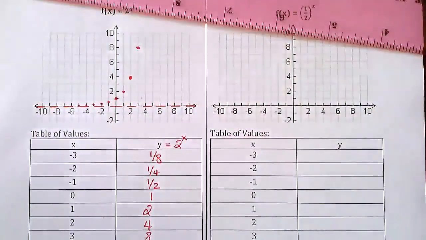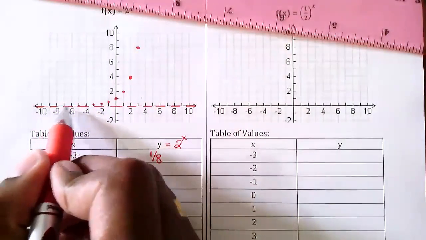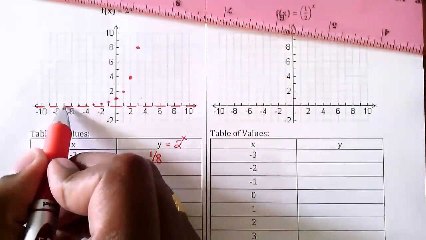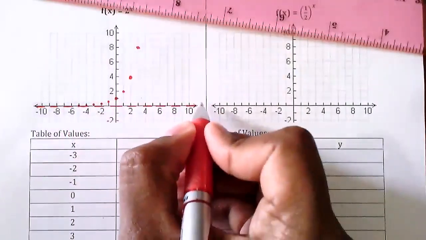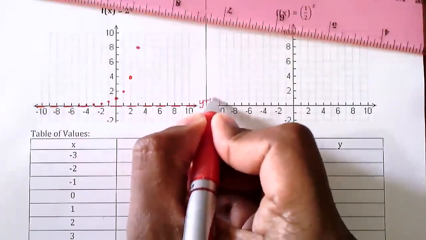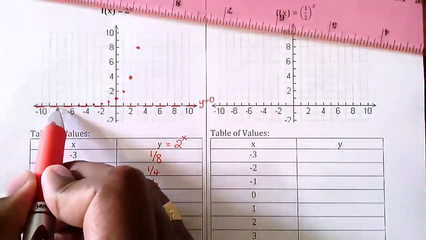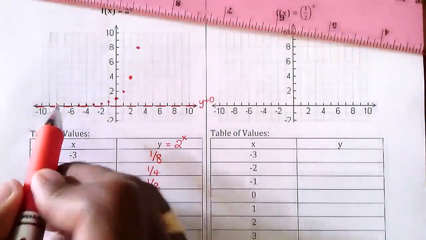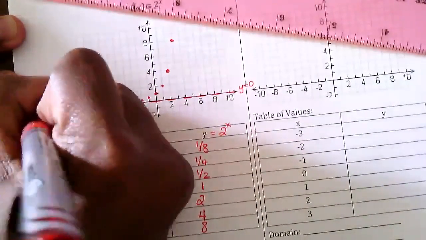Okay, and this line just indicates that along the left side of this function, the points get closer and closer to 0, which is where this line is. Remember, this line is called y is equal to 0. So the points are getting closer and closer to 0, but never actually reach 0. So we call this the horizontal asymptote.